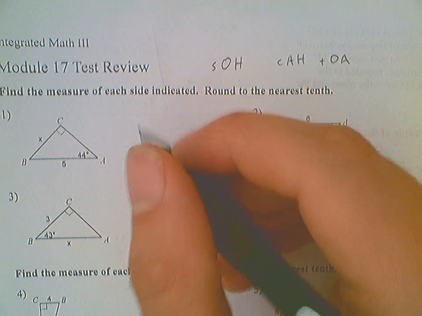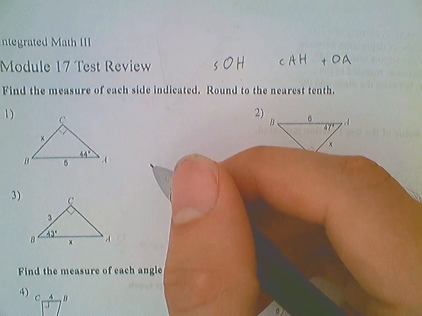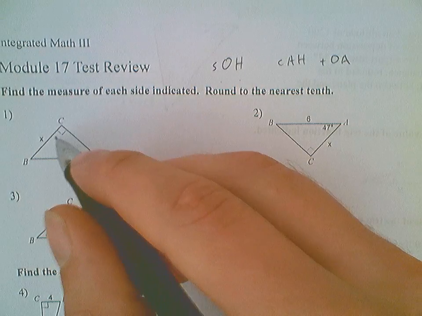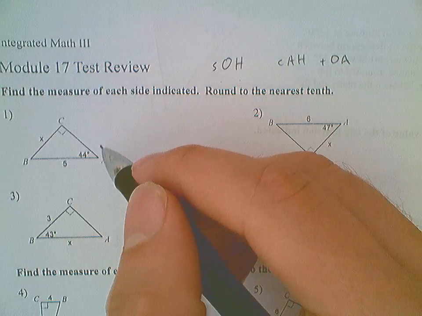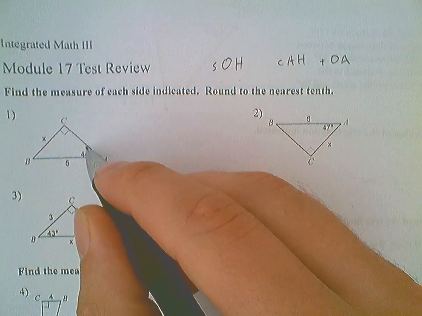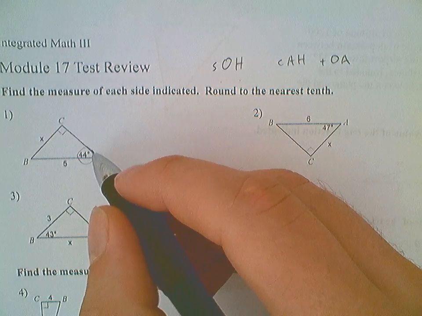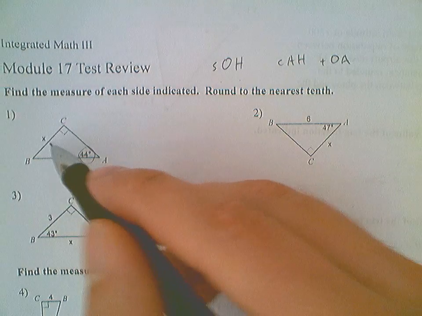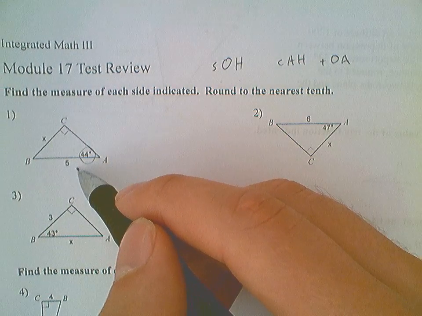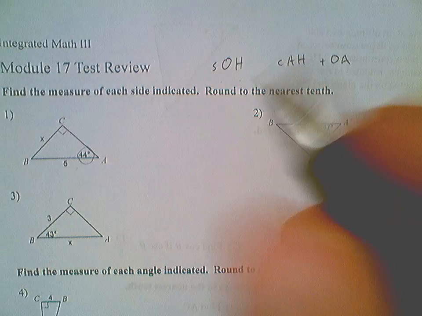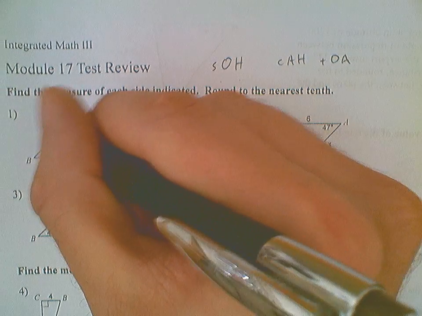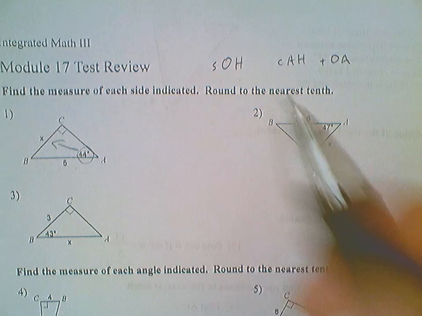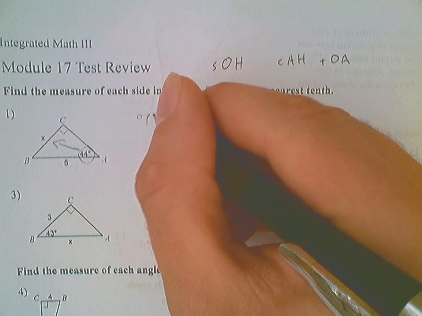So the first thing that we have to decide in each of these problems is what combination of sides we are given. So in number 1, we know that this angle is 44 degrees, and I know that this side is x and this side is 5. So x is directly across from 44 degrees. That means it's opposite.